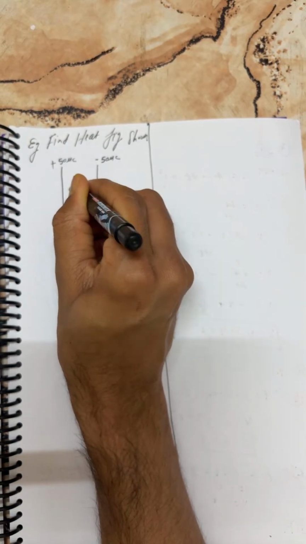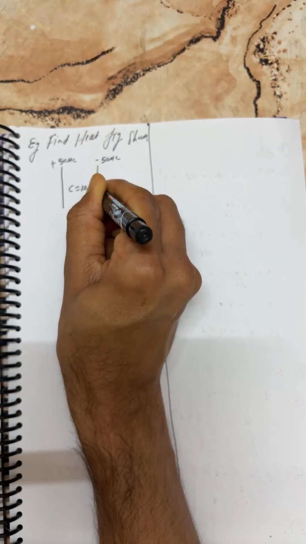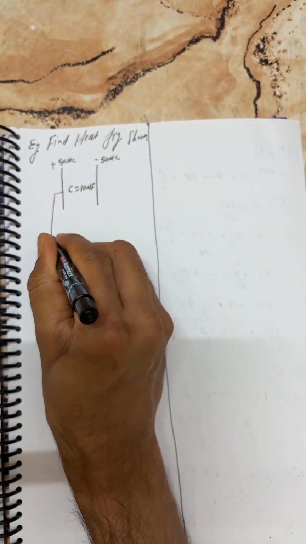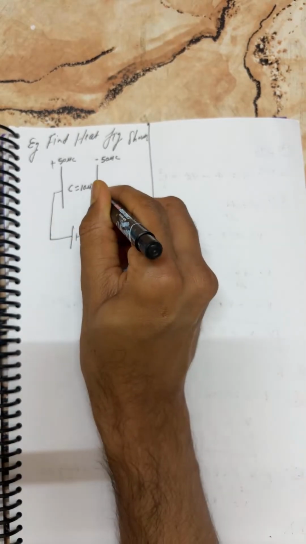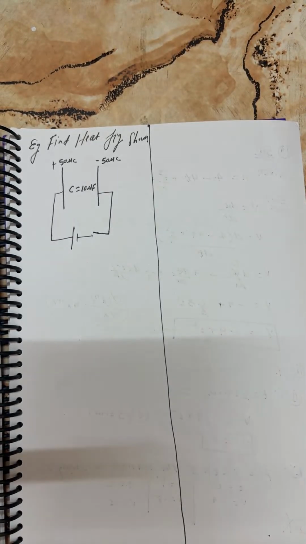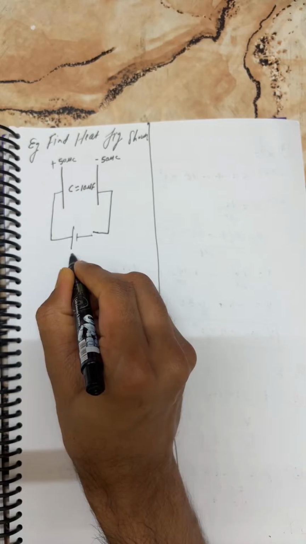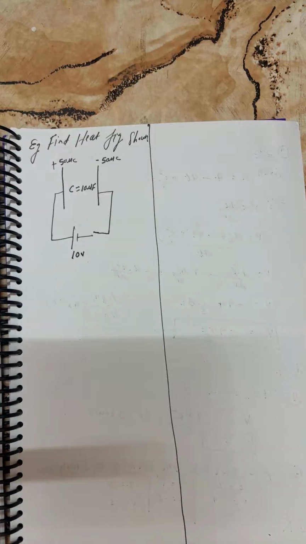C is the capacitance of the capacitor, which is 10 microfarad. There is a switch, and it is in the open condition. Take a battery of 10 volt.